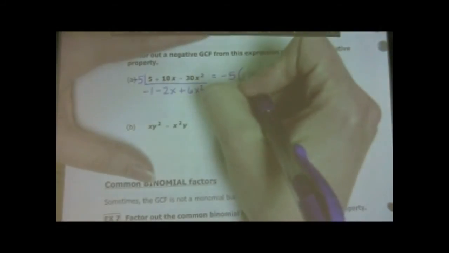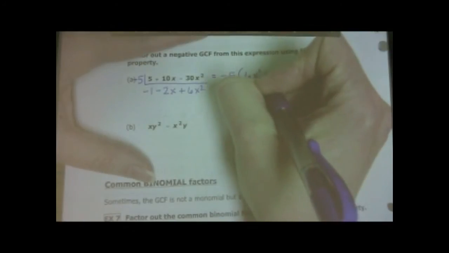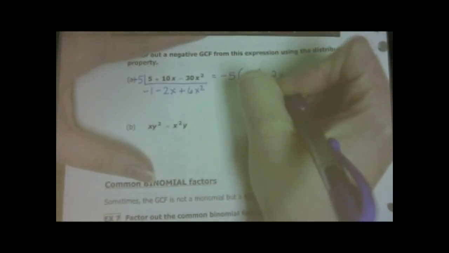And I like this because now I can write this in descending order and my first term's positive. So I'm going to write 6x squared minus 2x minus 1. Writing it in descending order will make the next step that we get to in a couple of days much easier.